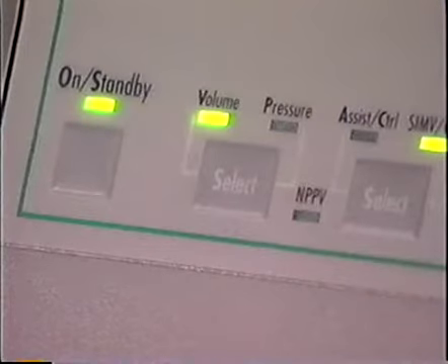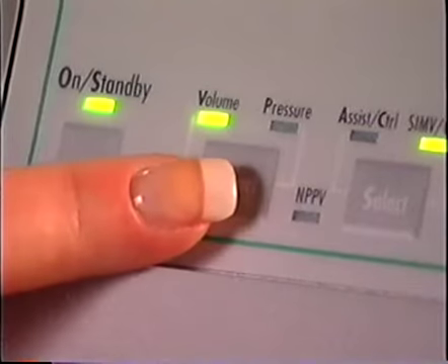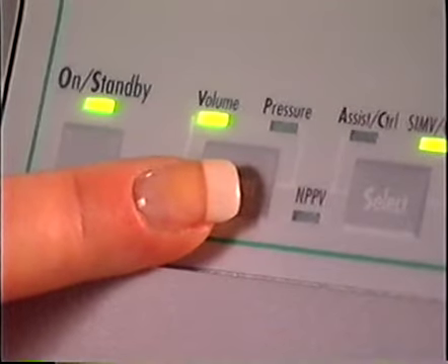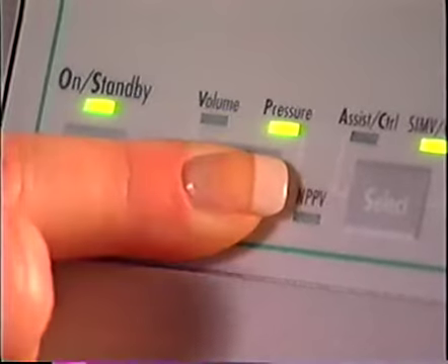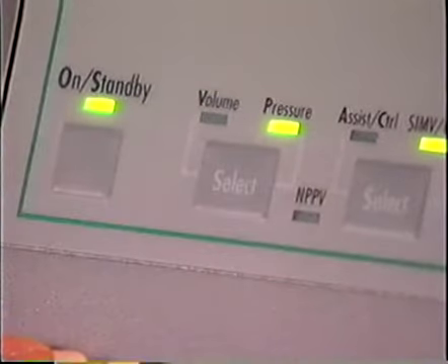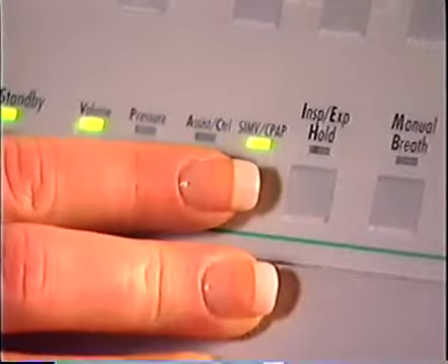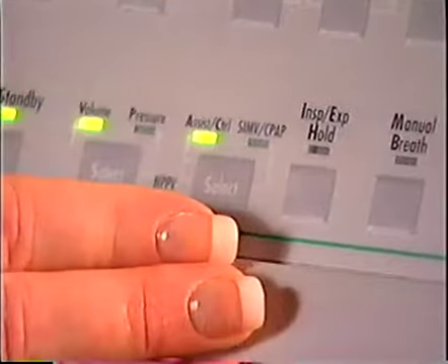Next is the breath selection control button. The clinician selects between volume and pressure breaths. Then, while the LED is still flashing, they must confirm the chosen breath type by pressing the button again. This control is not available on the LTV 900. When breath type has been confirmed, the clinician selects between assist control and SIMV CPAP modes, and then confirms the selected mode by pressing the button while the LED is still flashing.